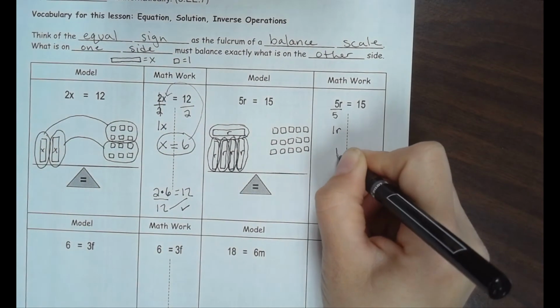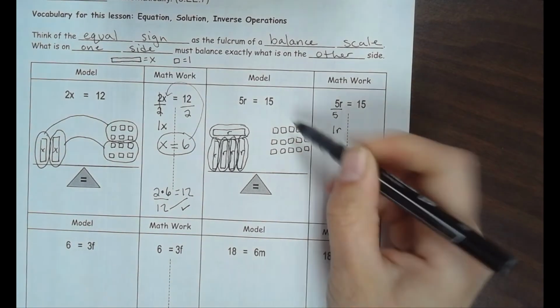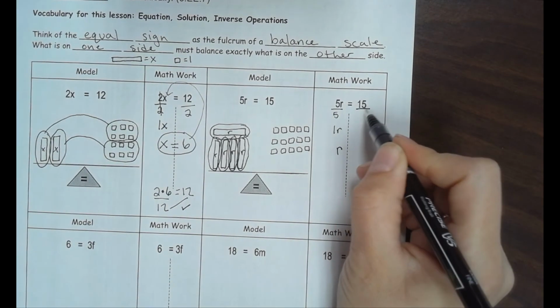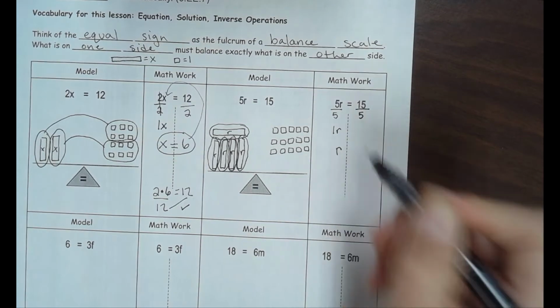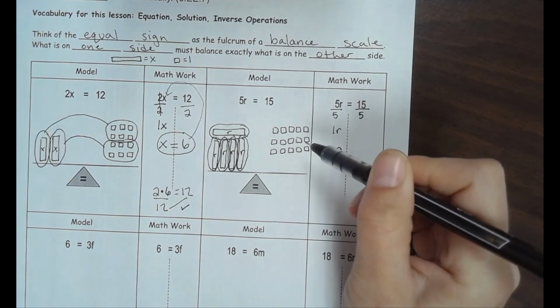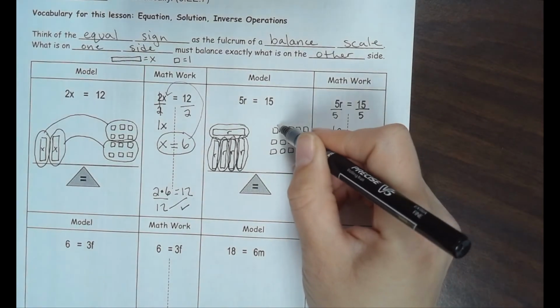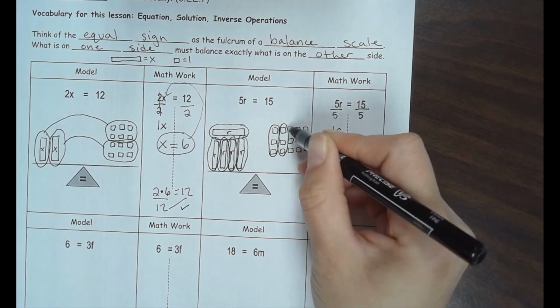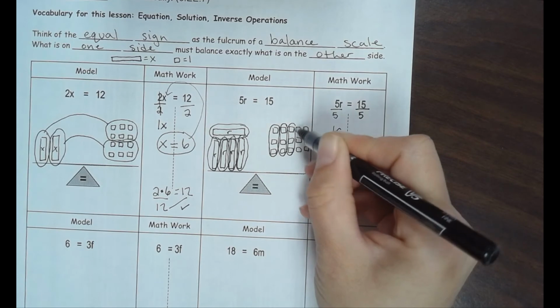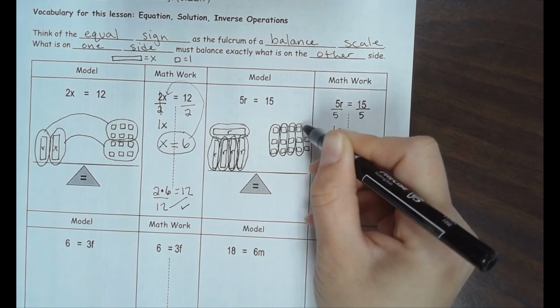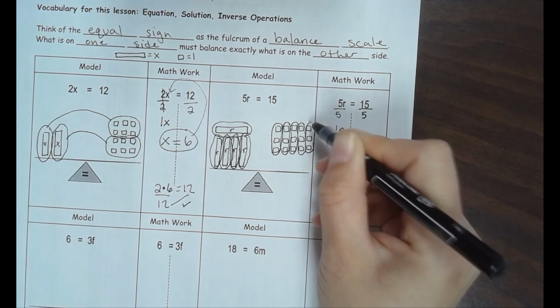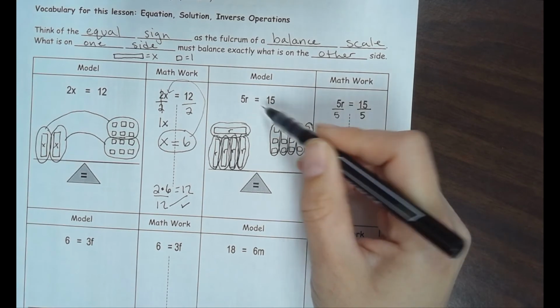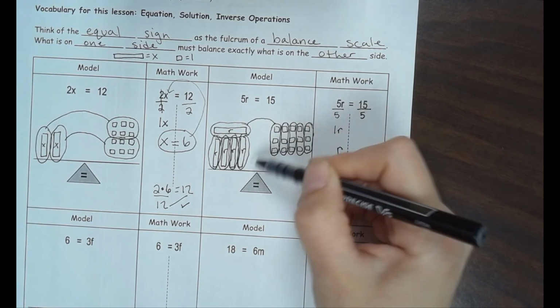1 R is just the same as R, but in order to do that, I have to do the same to both sides. So I'm going to divide this side by 5 as well. So I'm going to make 5 groups out of 15. That would put 3 in each group. So there's 1 group, 2 groups, 3 groups, 4 groups, and 5 equal groups. So each R goes with one of these groups.